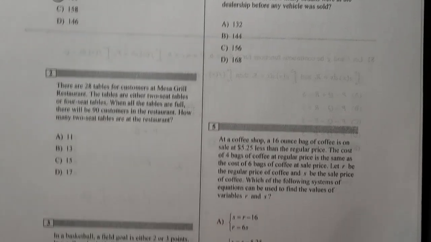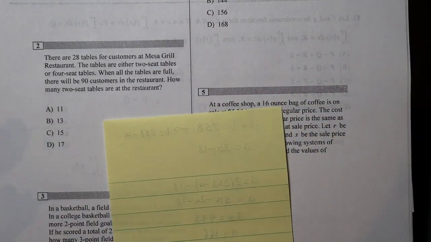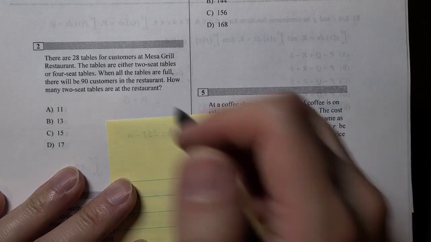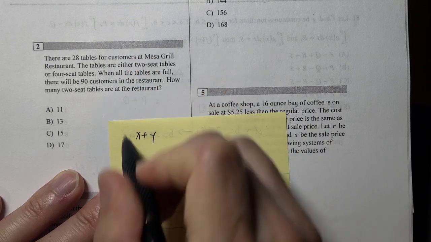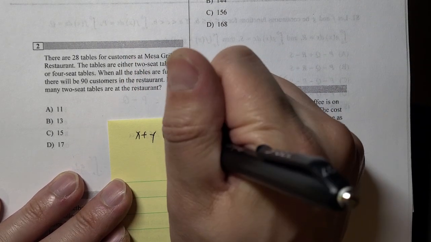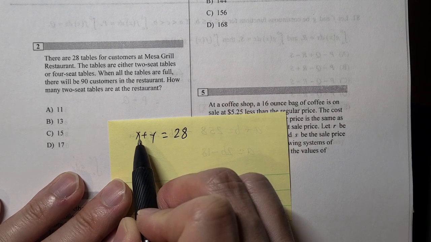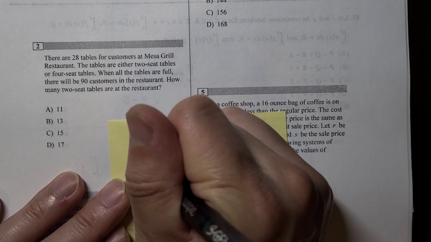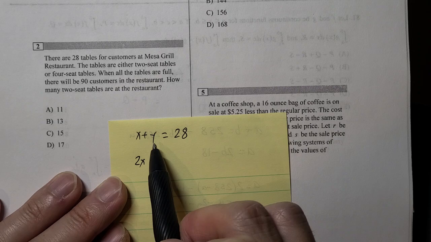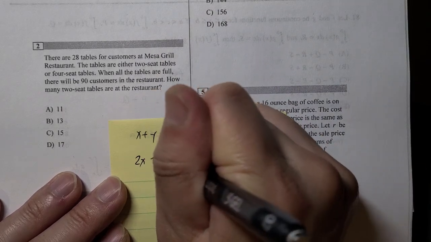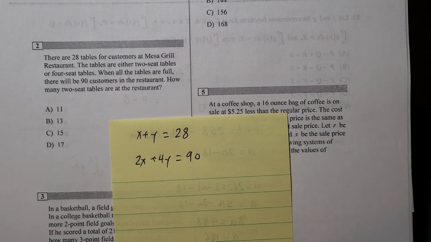Okay, so what do you get for your two equations? First of all, I'll denote x as the number of 2-seat tables and y as the number of 4-seat tables. There are a total of 28 tables, so x plus y is equal to 28. In each of the 2-seat tables you can fit 2 people, so the number of people would be 2x. Similarly, the 4-seat tables seat 4y people total. There's a total of 90 people. Okay, those are your two equations.